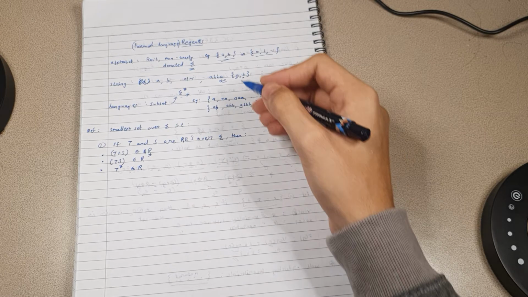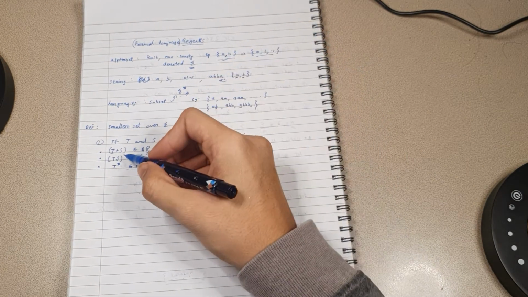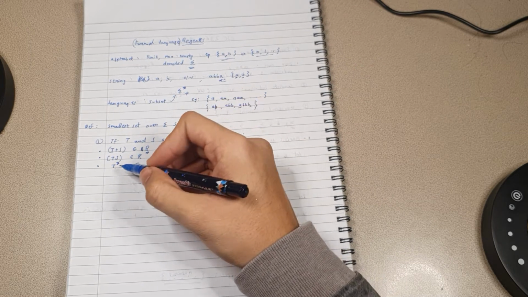So if A and B are regular expressions, then so is A plus B, AB, and A star.